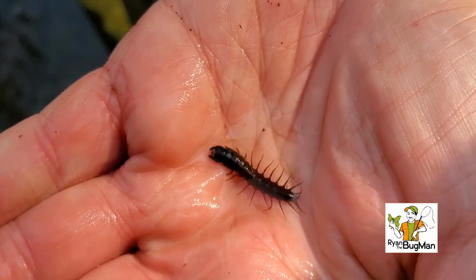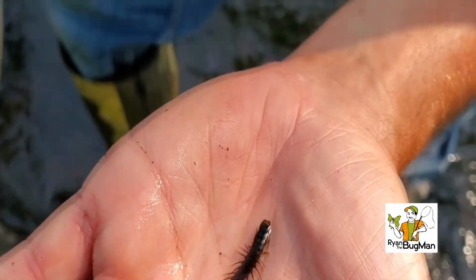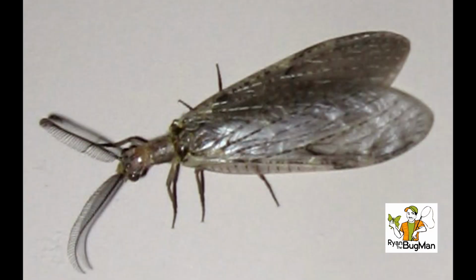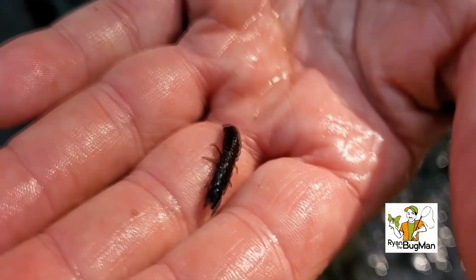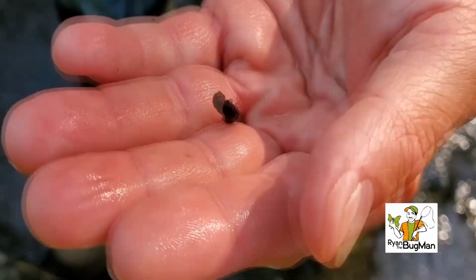It's a fish fly. Now the fish fly will have an adult that has large wings, and it's not a really large insect as an adult. It's only 2.5 to 3 inches long at best. This larva is still somewhat small. There's a while to go yet.